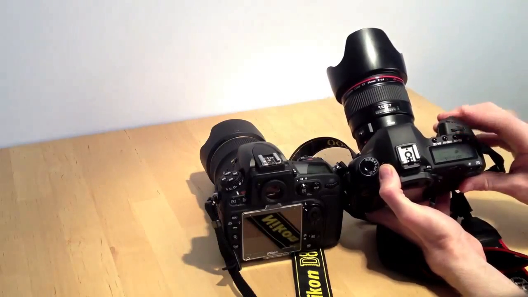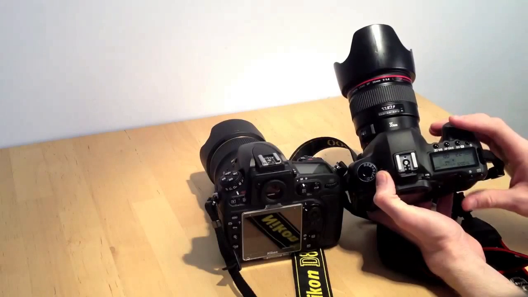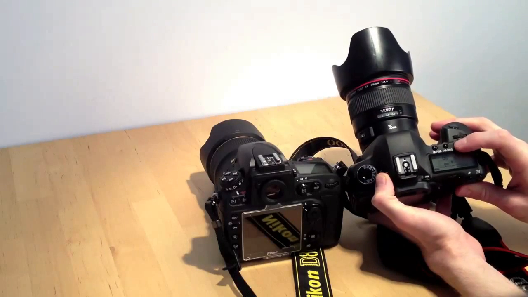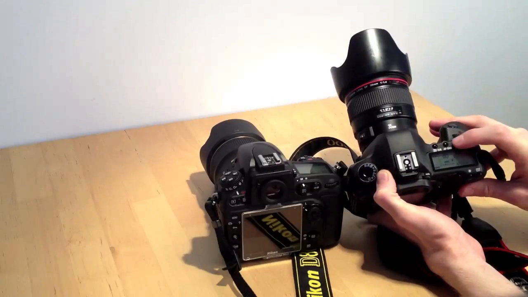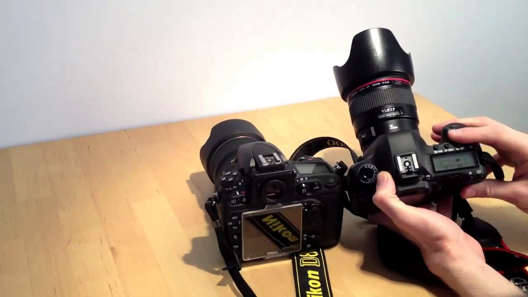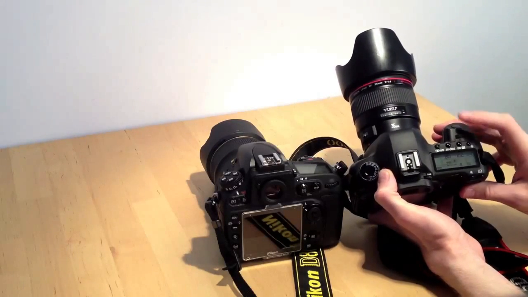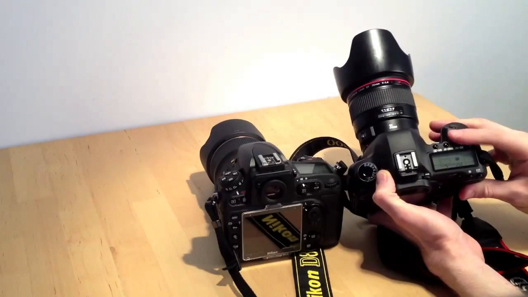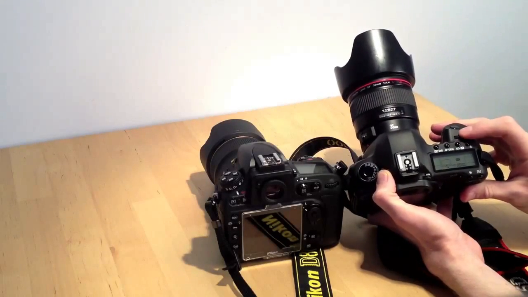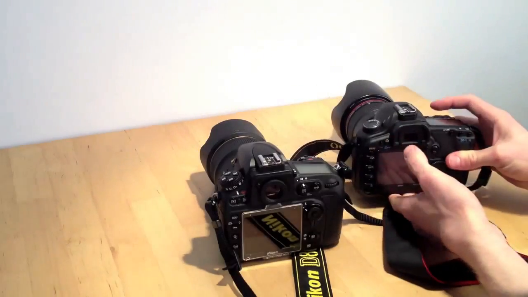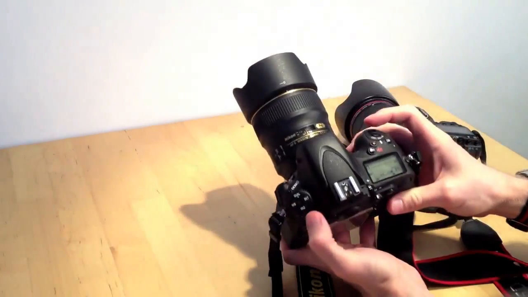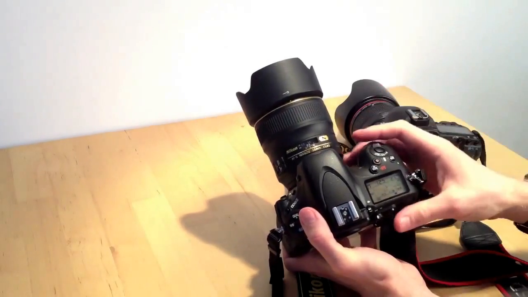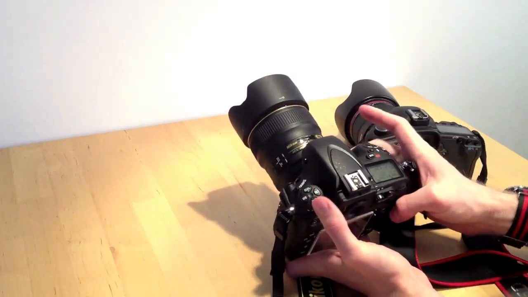The problem is if you are, say, at ISO 3200, and if you want to go into automatic, you press this and you scroll down all the way, right? And it's a pain. And if you want to go back, you got to do it again. Here, it's just faster. A small thing, but really appreciate it.